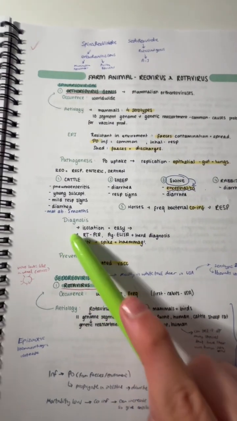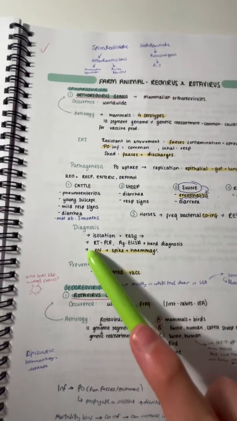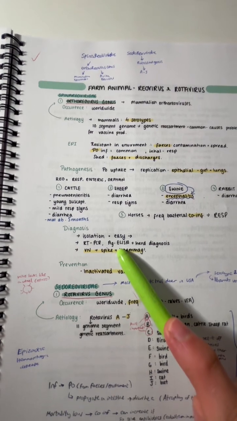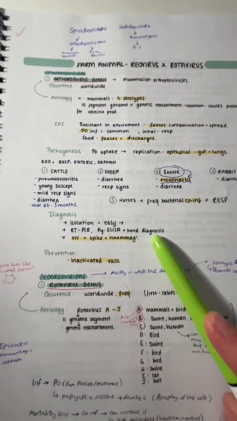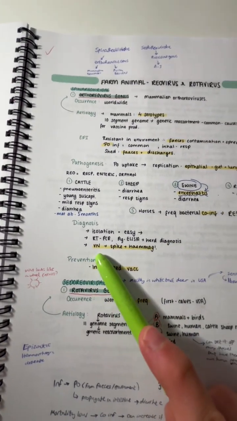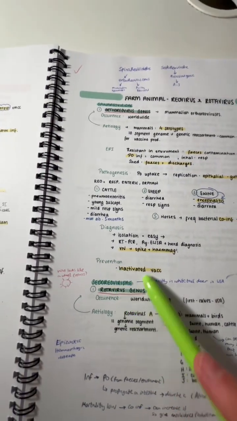For the diagnosis, isolation is easy. You can use a real-time PCR and an ELISA test for herd diagnosis. And you can also use viral neutralization. For prevention, inactivated vaccines are used.